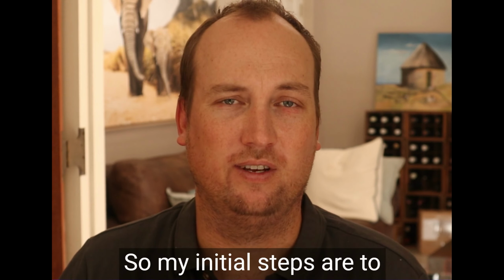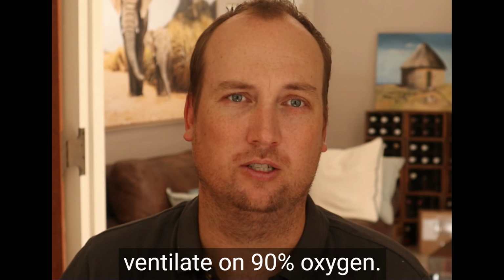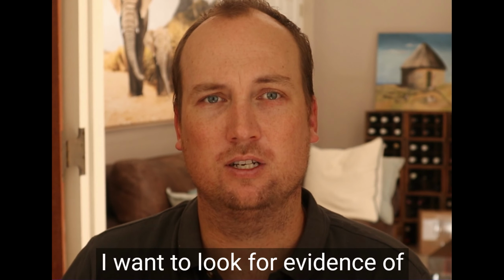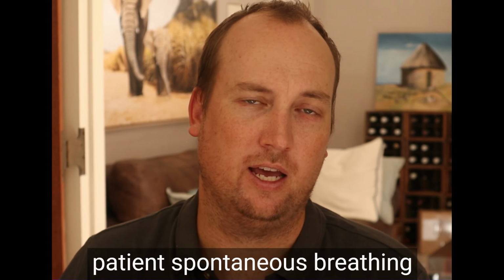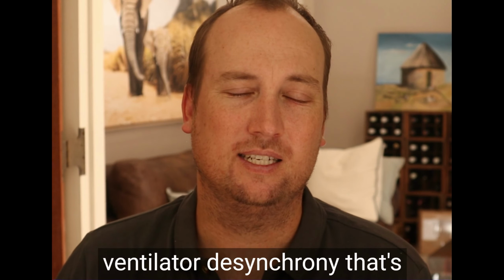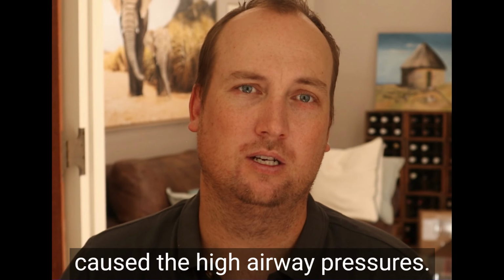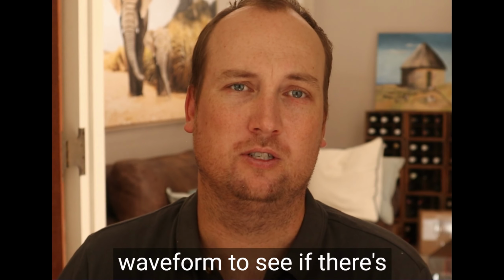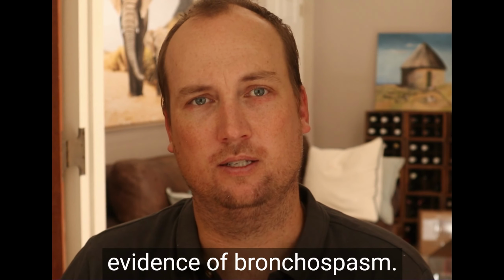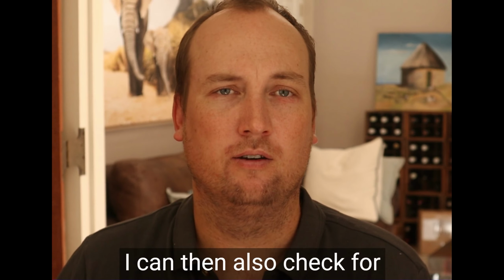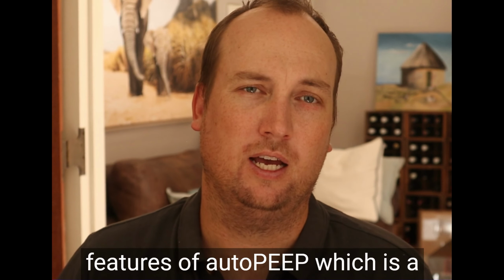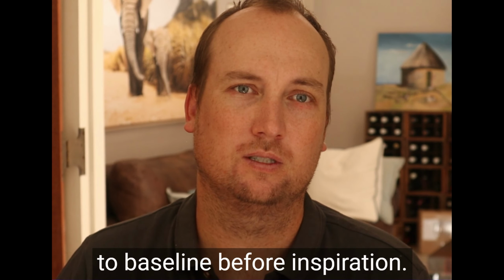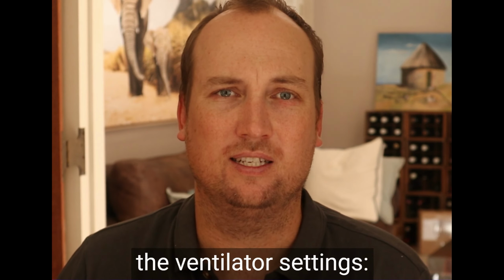So my initial steps are to ventilate on 90% oxygen. I quickly then review the ventilator waveforms. I want to look for evidence of patient spontaneous breathing efforts because it might be ventilator dyssynchrony that's caused the high airway pressures. I want to look at the shape of the capnography waveform to see if there's evidence of bronchospasm. I can then also check for features of auto-PEEP, which is an expiratory flow that doesn't return to baseline before inspiration. I then also quickly review the ventilator settings.